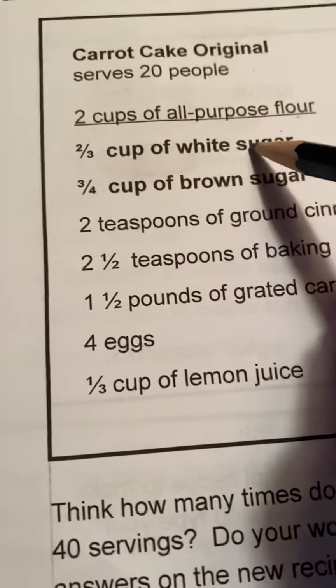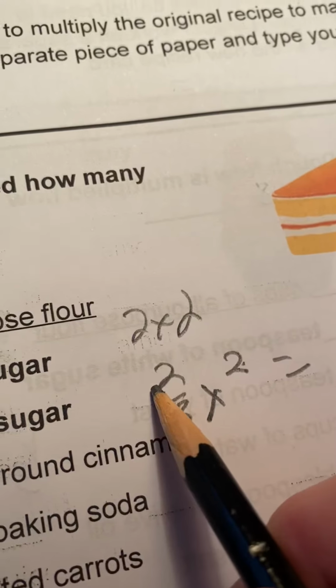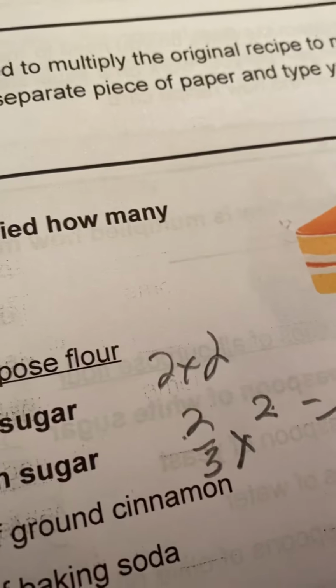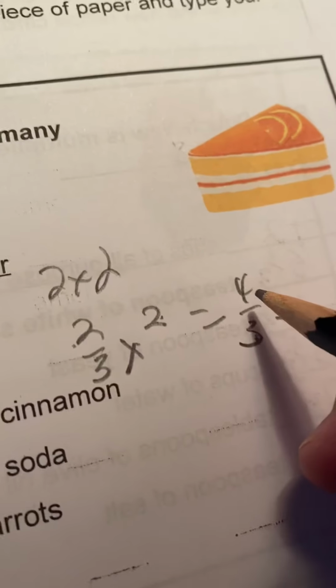Okay. White sugar, I have 2/3 of a cup. So 2/3 times 2 equals what? Well, again, I take my whole number times my numerator. That's 4/3. I need to change that improper fraction to a mixed number. So how many 3's go into 4?